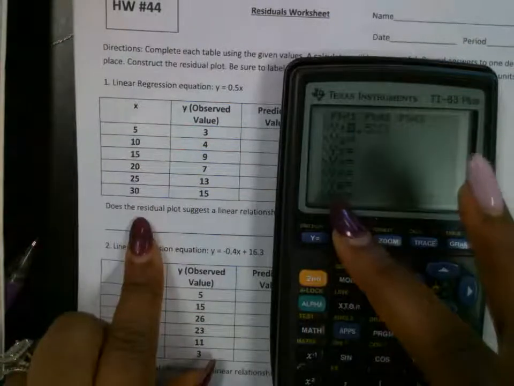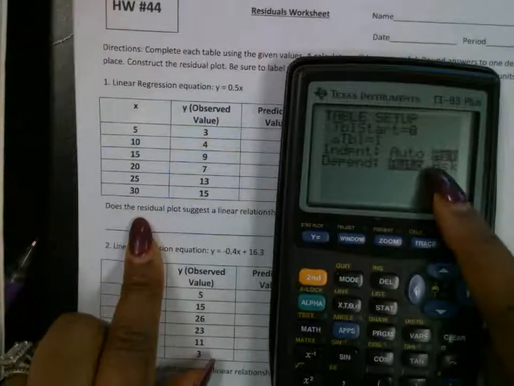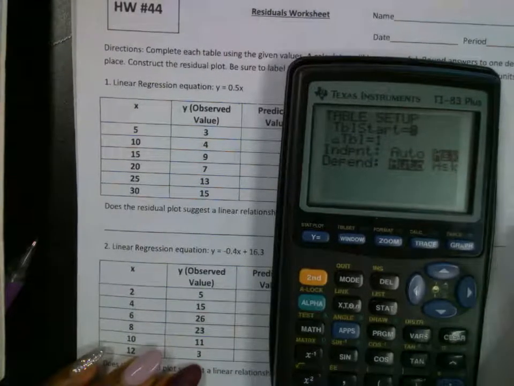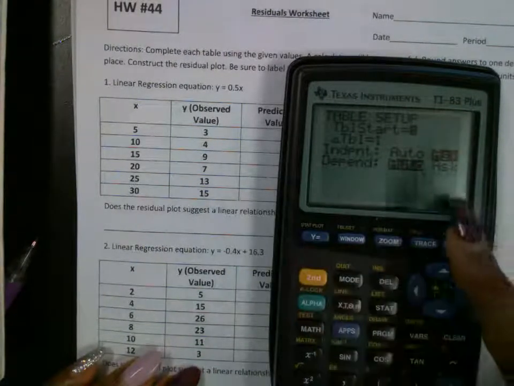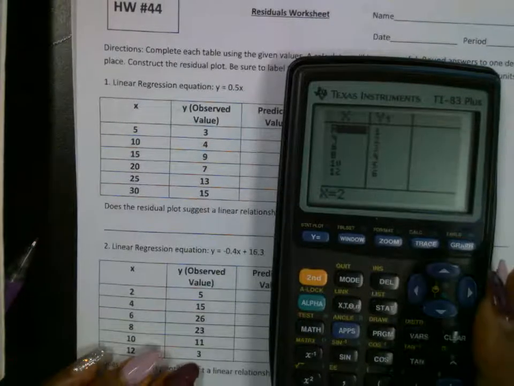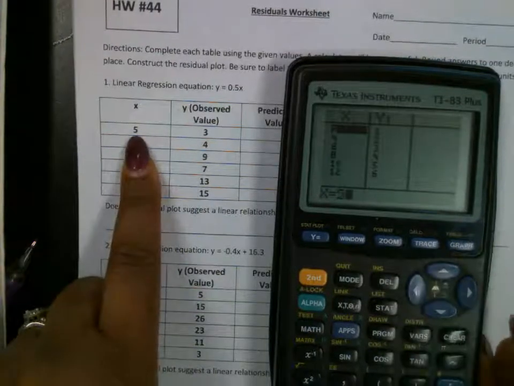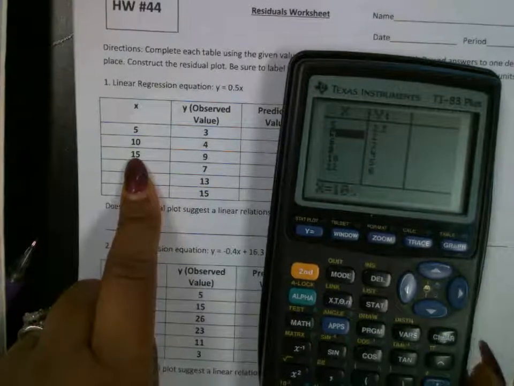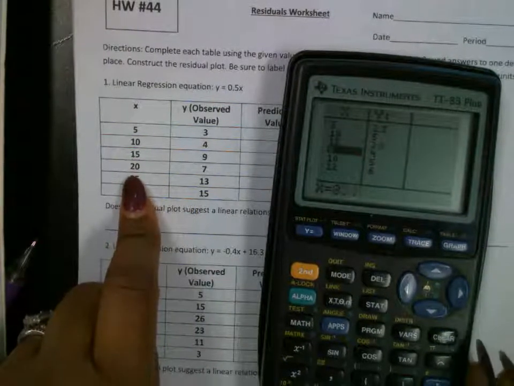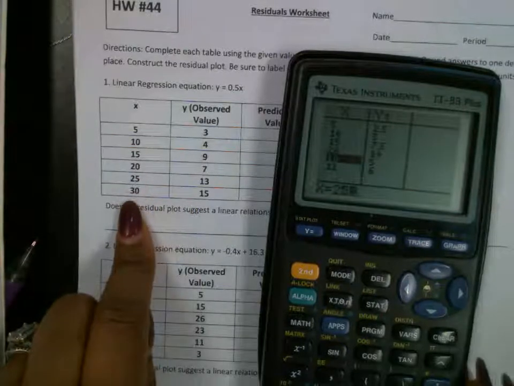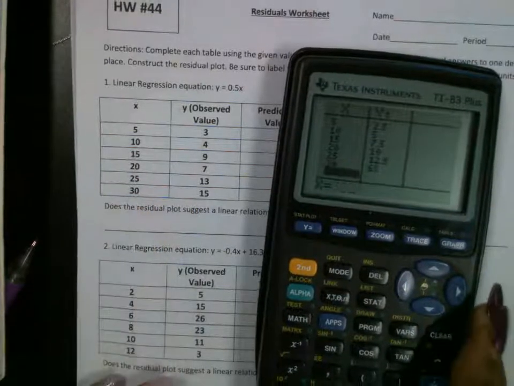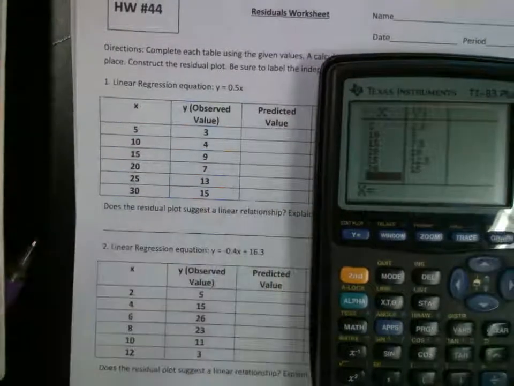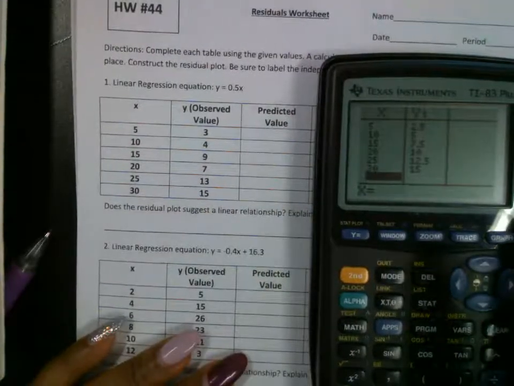So in order to be able to do that, you go to second window and put it on X. So that way, when you go to the table, second graph, you can just type the numbers in. So I can type in 5, 10, 15, 20, 25, 30. And then those are my predicted values here.